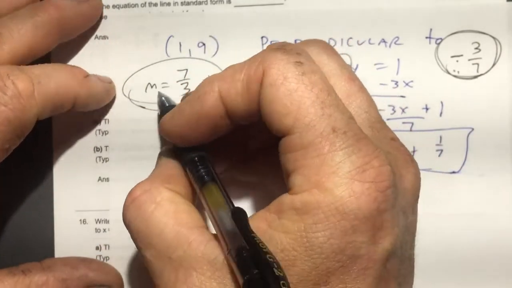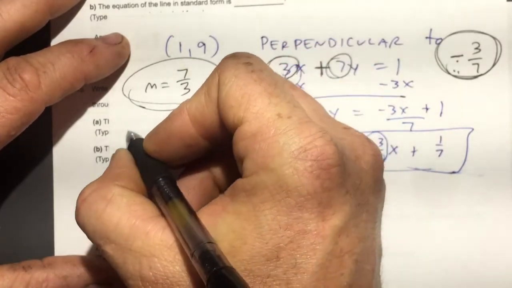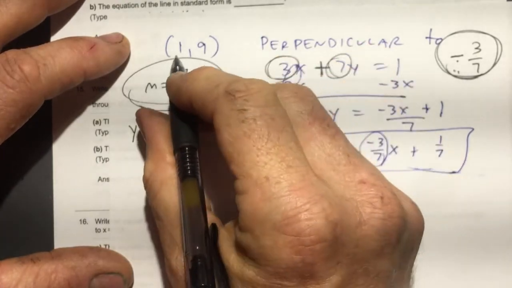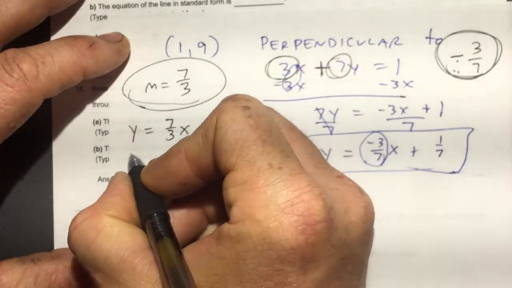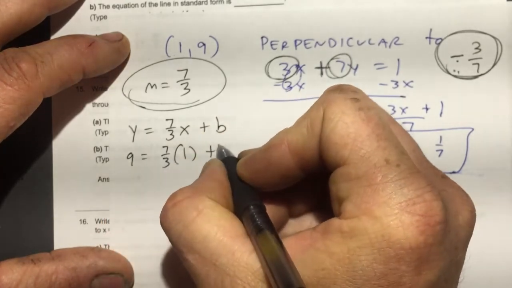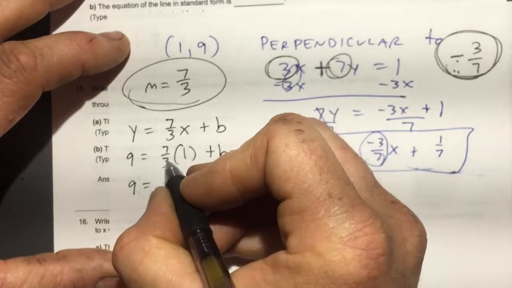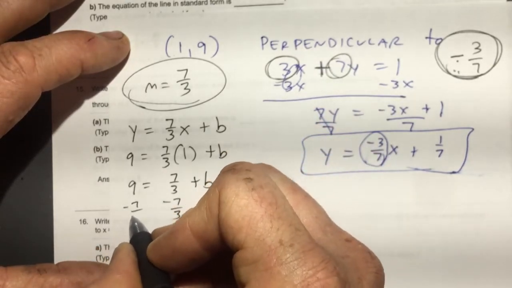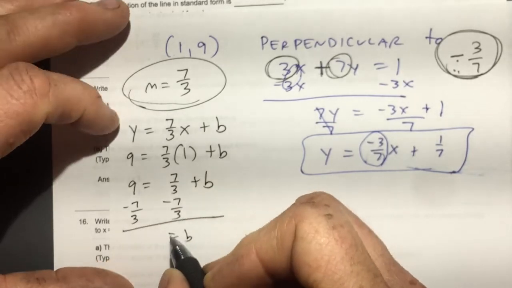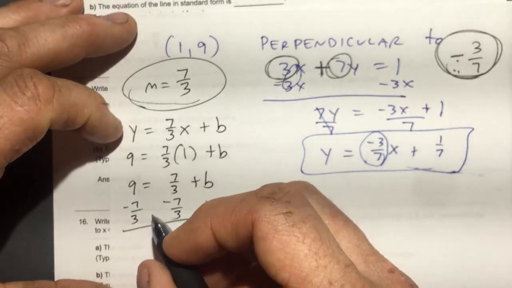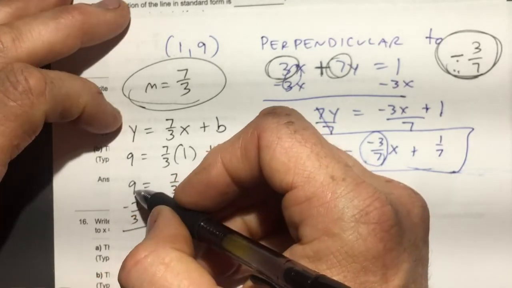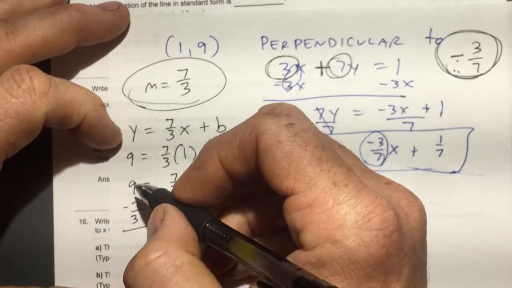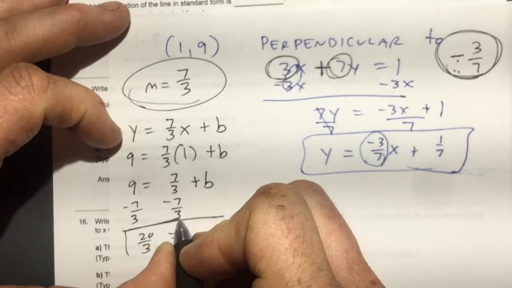Okay, so we want the slope-intercept form. So it's going to be y equals 7 over 3 times x plus b. I'm going to take my 1 and my 9 and put those in. So that means 7 over 3 times 1 is 7 over 3. And then I minus 7 over 3. And this is going to be, let's see, 9 is 27 over 3. So it's going to be 20 over 3. There you go.